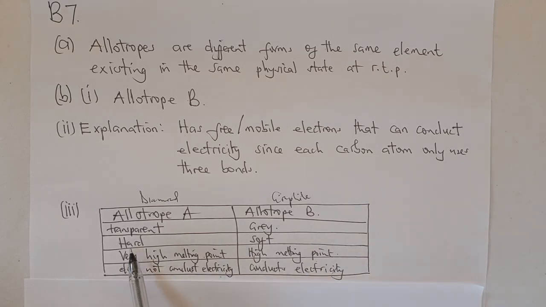The other one is that allotrope A is hard, while allotrope B is soft. Okay? Then the other one is that allotrope A is transparent, while allotrope B is what? Gray in color. Those are some of the differences, and you choose the best for you.